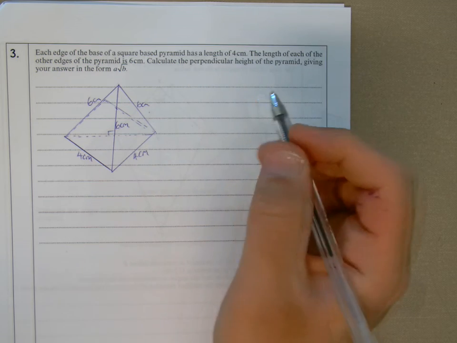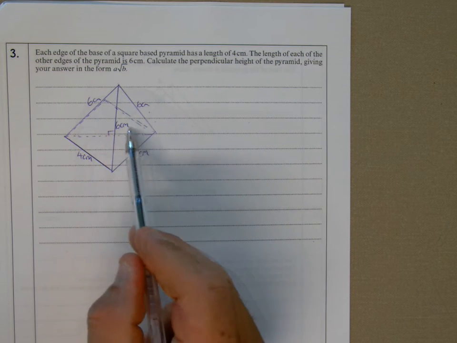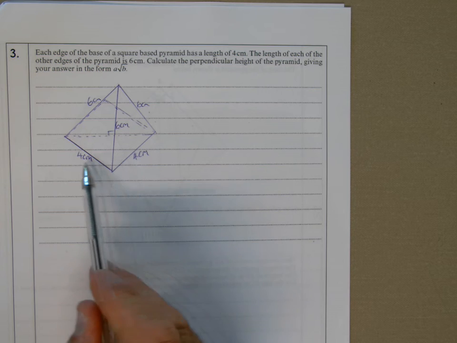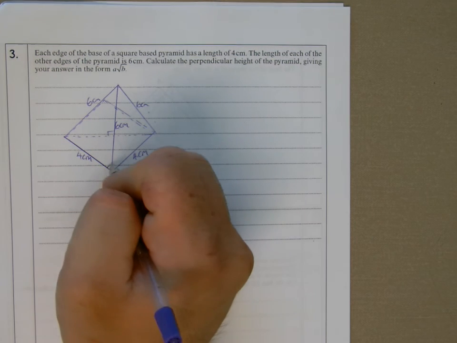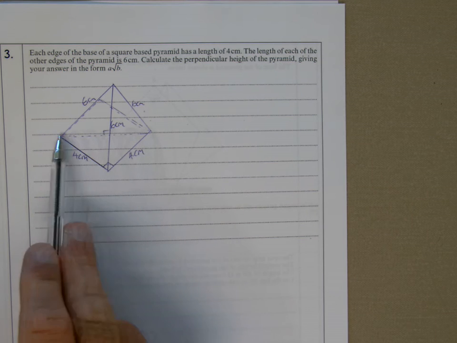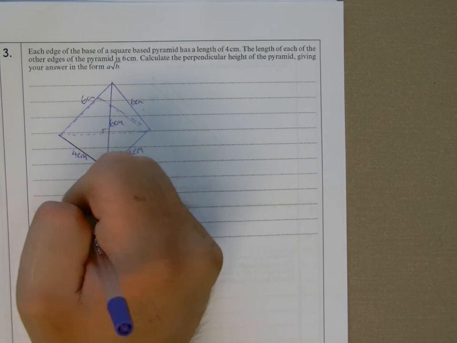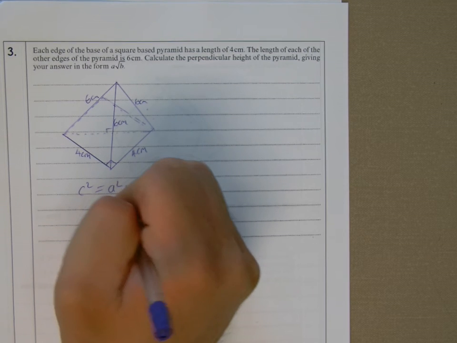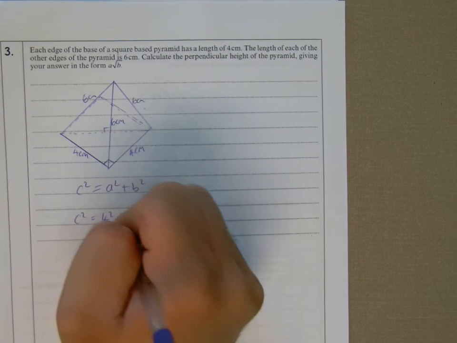centimeters. So if I think of my base now, my base obviously is a square. If you look at the base, it's a square where you've got 4 centimeters on each side. Now, of course, this is going to be a right angle. So I can work out the diagonal, can't I? I can work out the length of that diagonal by using Pythagoras. So remember with Pythagoras, c squared is a squared plus b squared. So c squared will be 4 squared plus 4 squared.